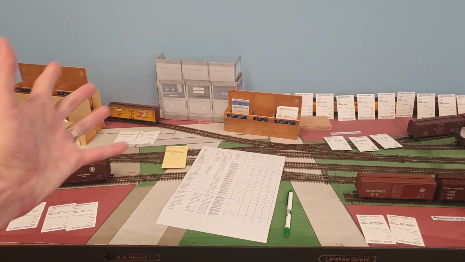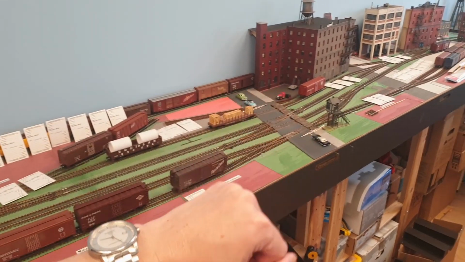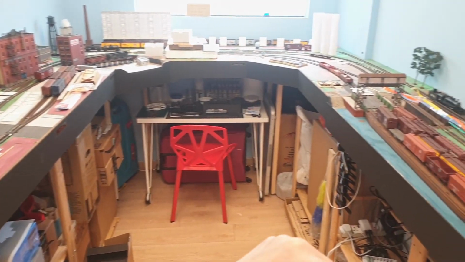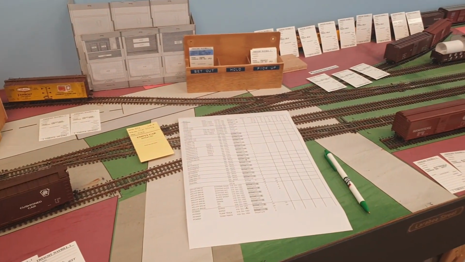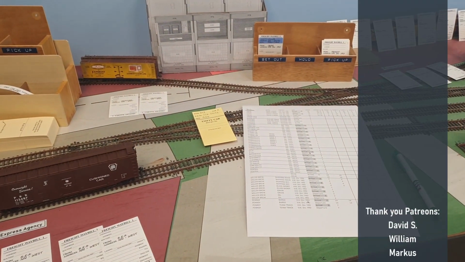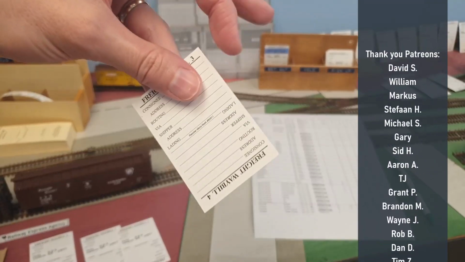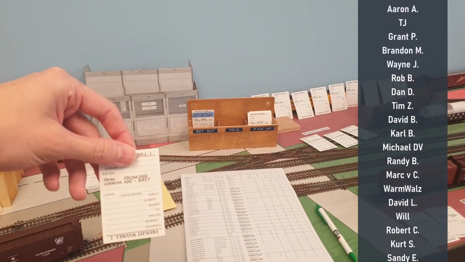So welcome to my layout, and I've already displayed everything that we're going to need for this video, so I can explain it better to you guys. So yes, it is a bit of a mess, but it's supposed to be like that. What are you going to need to have, want to have, buy, or get, make before we look at the car card system? Obviously, we have the waybills, and I've already distributed mine throughout the layout. We'll come back to that later.